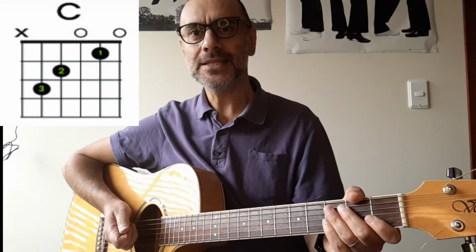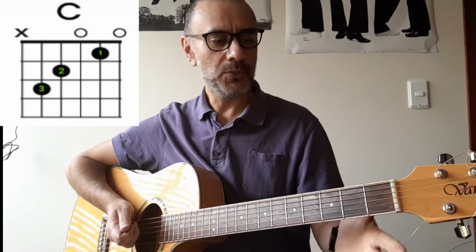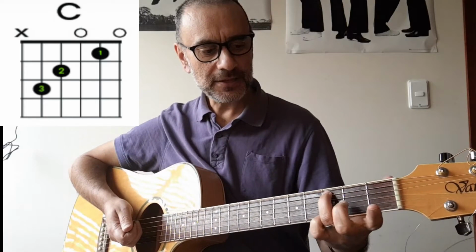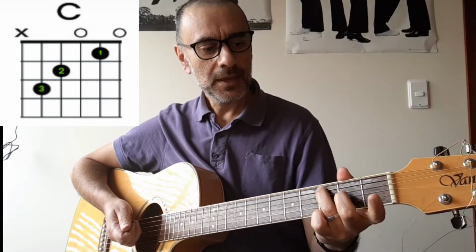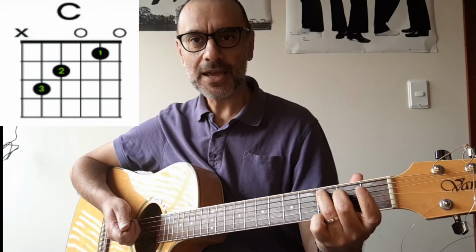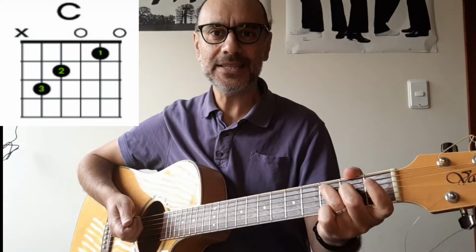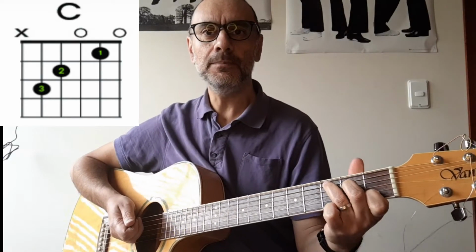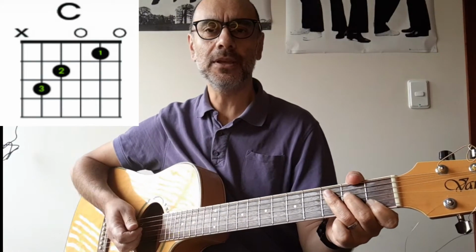But before we do that, we're going to put on the C chord. So if we remember the C chord, third finger, third fret of the A string, second finger, second fret of the D string, and the first finger on the first fret of the B string, and we get something like this.